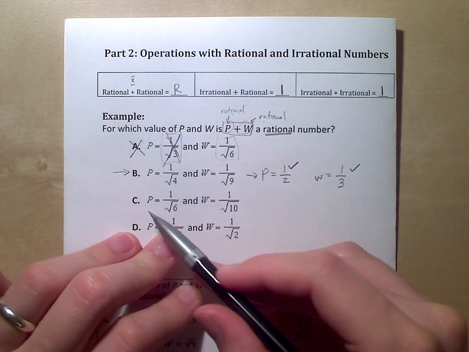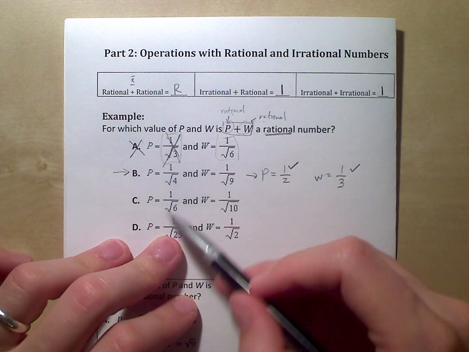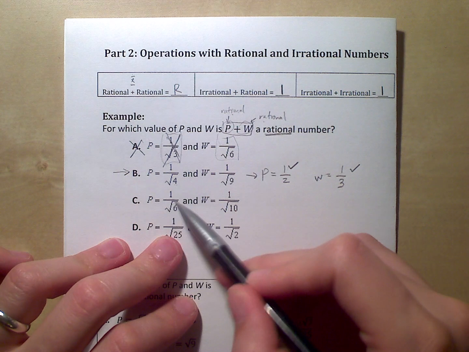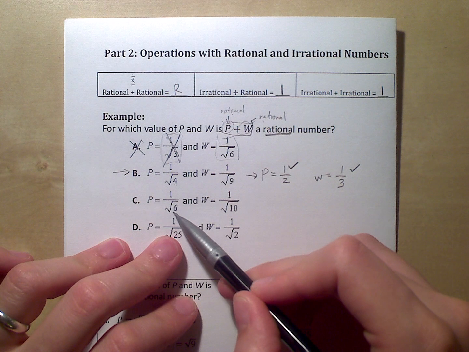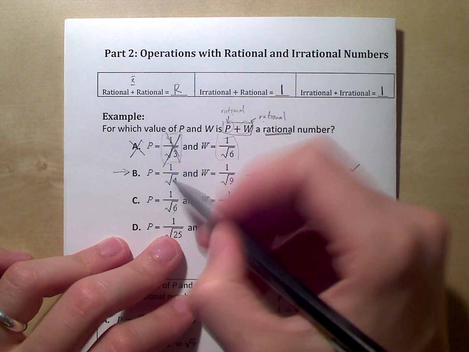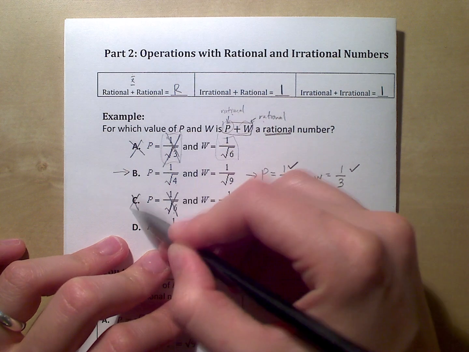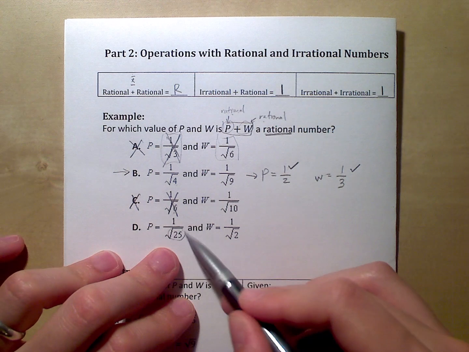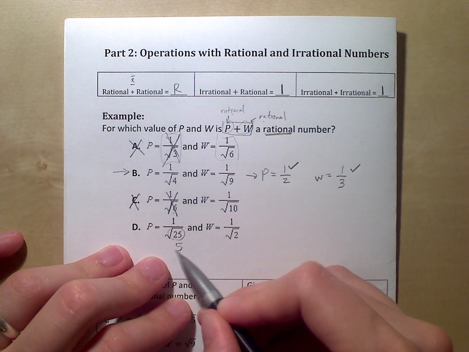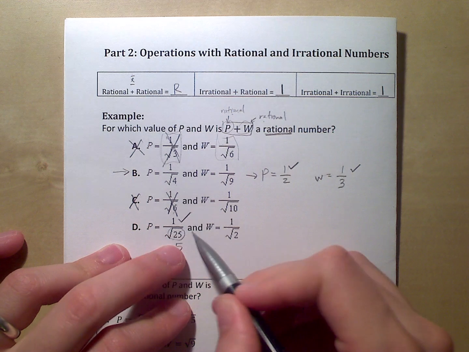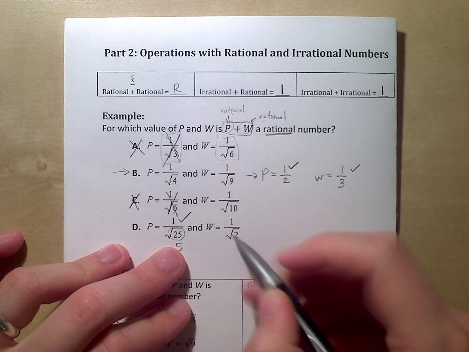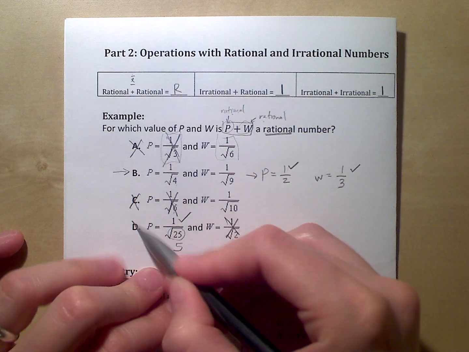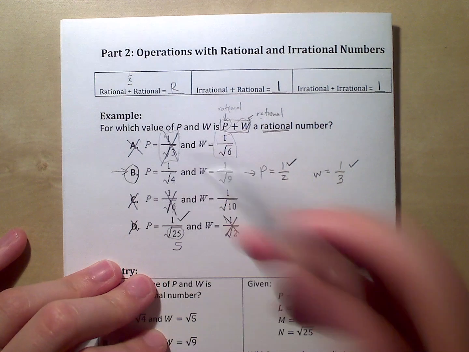Let's double check with the other answer choices to make sure. Root 6 is not a rational number, because the square root of 6 is a decimal, so this is not rational and can be crossed off. And D, 1 over root 25, that is a rational number, that's 5. So this is rational. Let's check the other one. Root 2 is not a rational number, so we can cross that one off and cross this off. And so our answer is B.